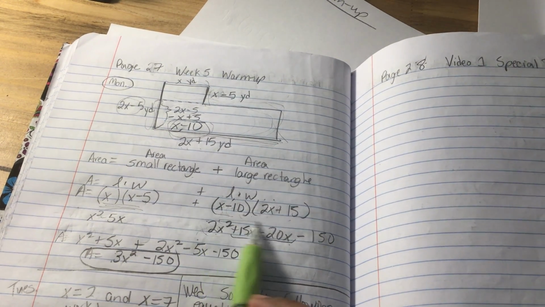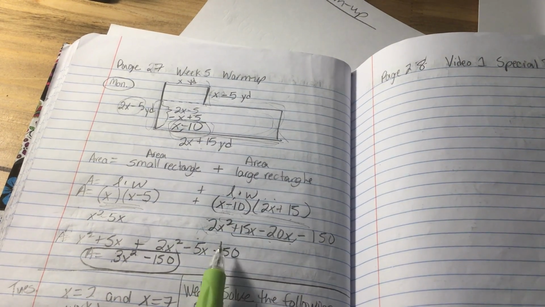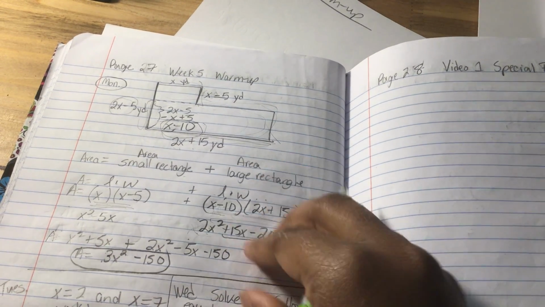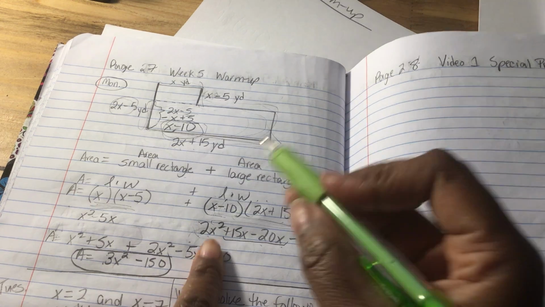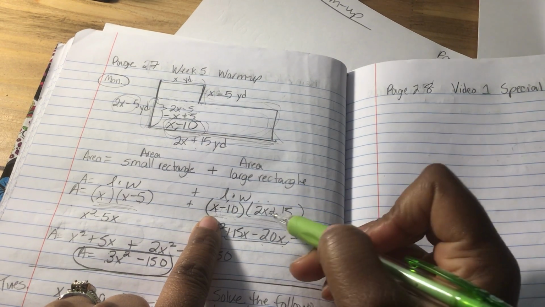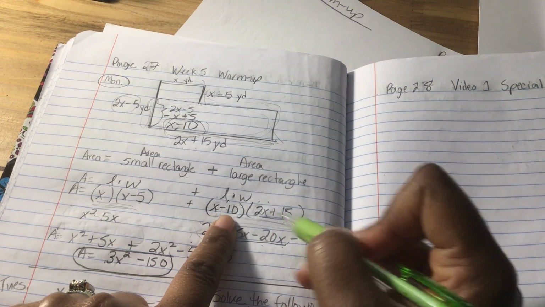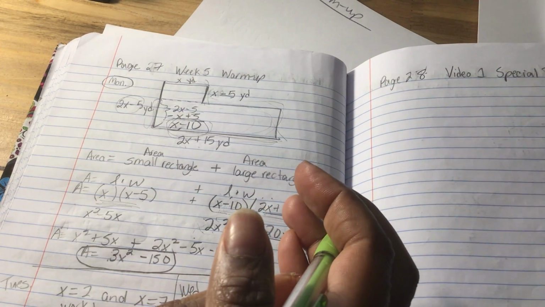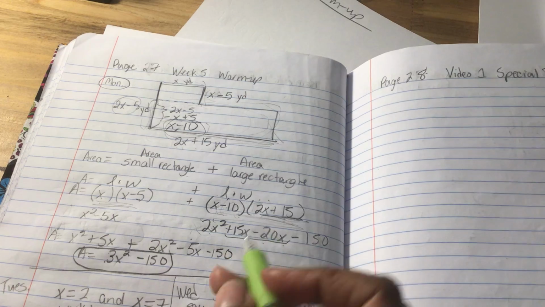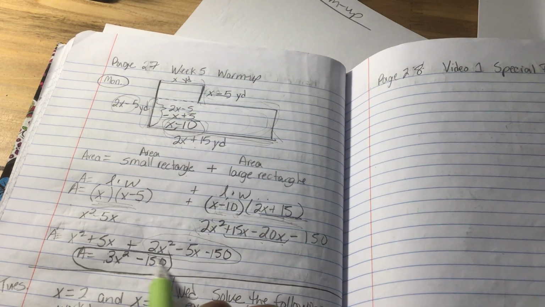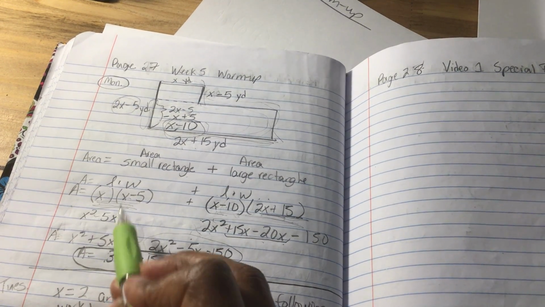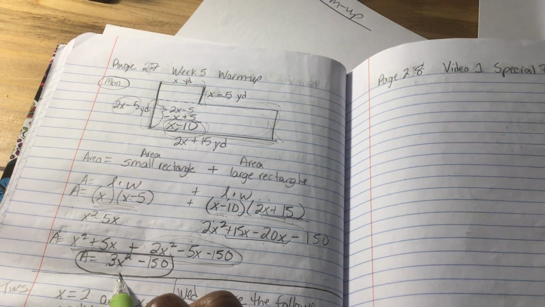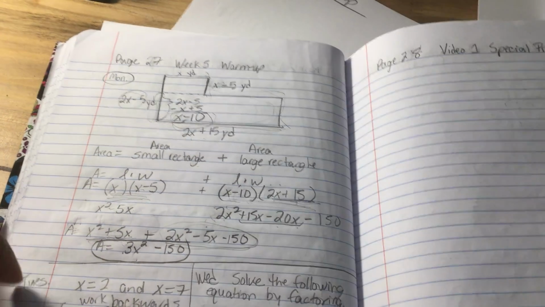So I multiply these two together, okay, by using the distributive property twice. So that means I'm going to multiply x times this parentheses, then negative 10 times what's in the parentheses, and combine the like terms. All right, so when I multiply this together, this is what I get. So I'm going to combine the like terms, and this is what I get as my answer here.